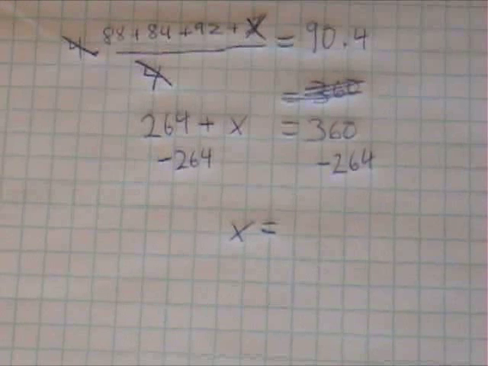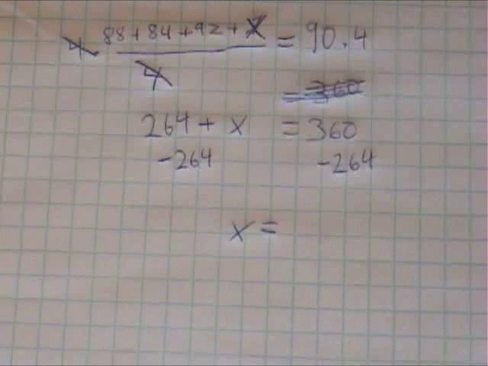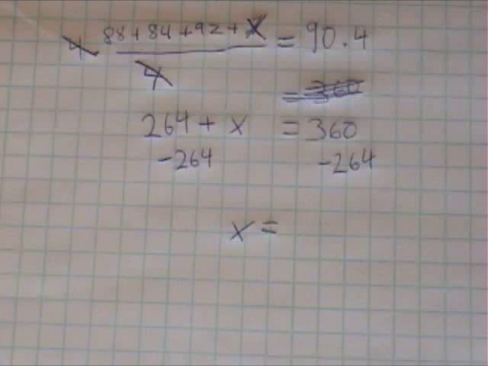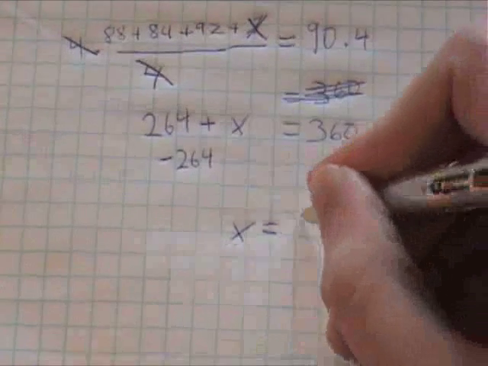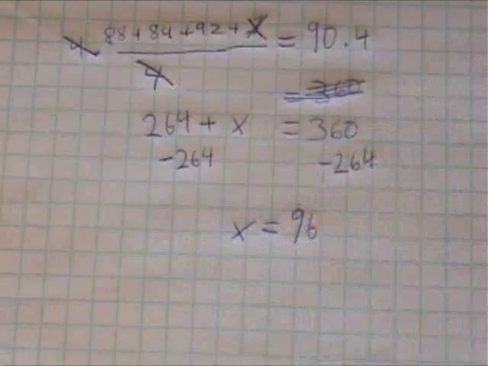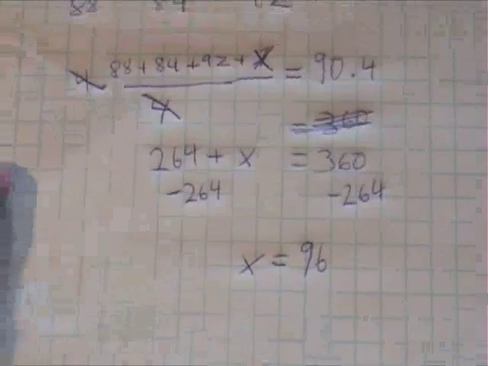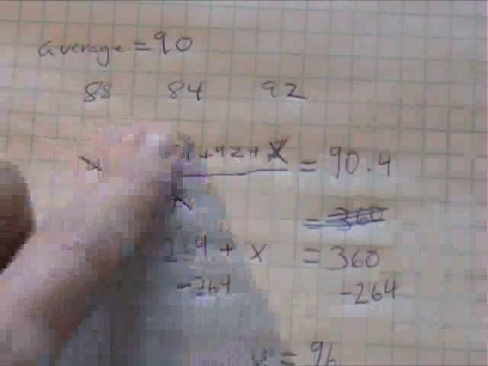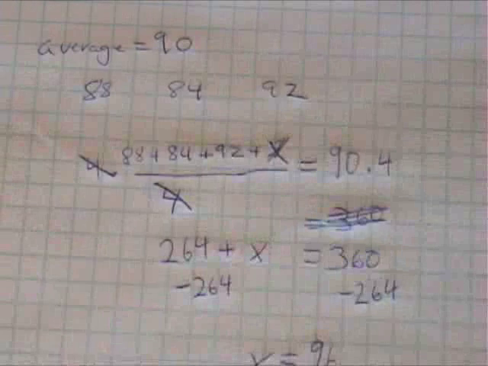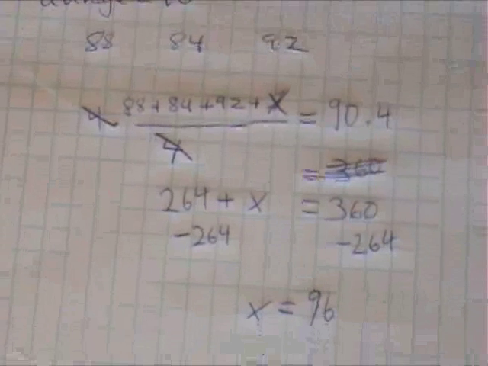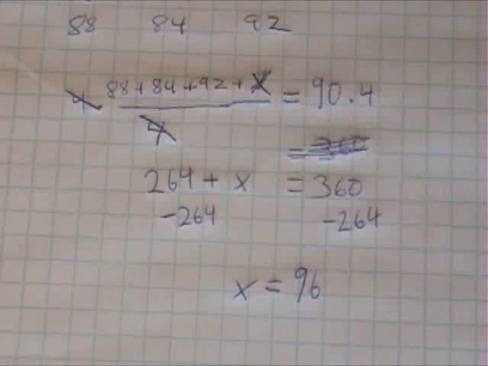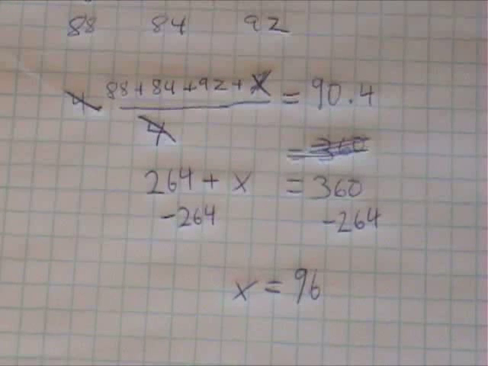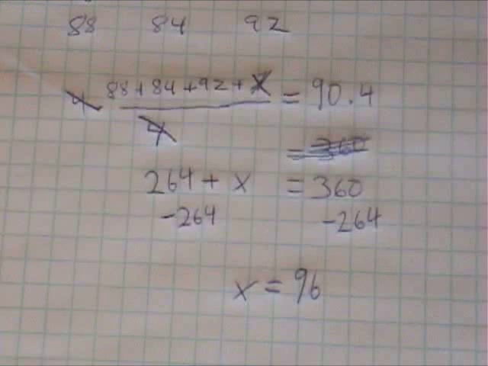So 360 minus 264 equals 96. So what we just figured out, given these 3 scores previously, is that the 4th test must be a 96 for the student to average a 90 overall. Let's go ahead and try one more problem.